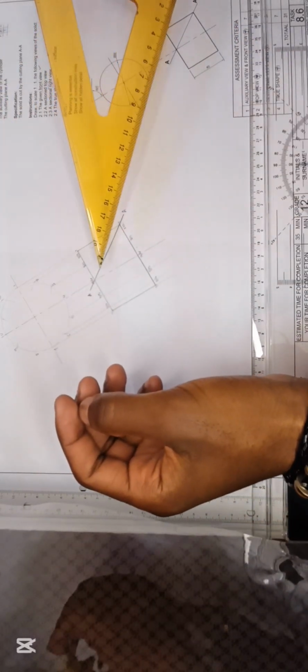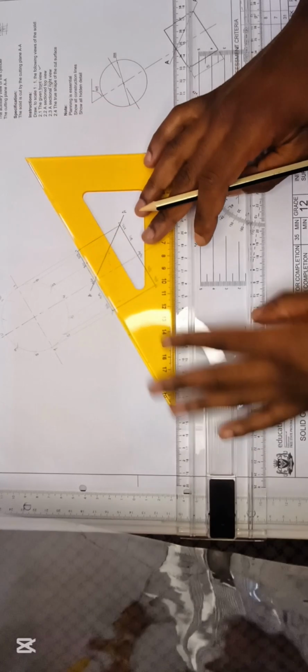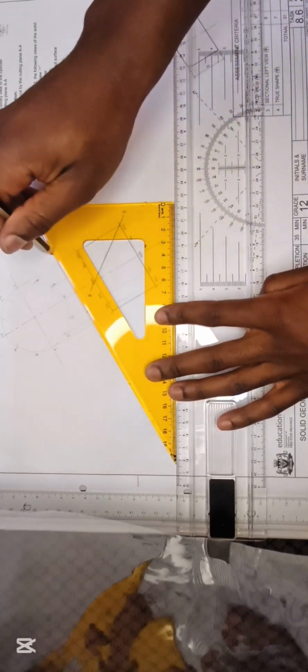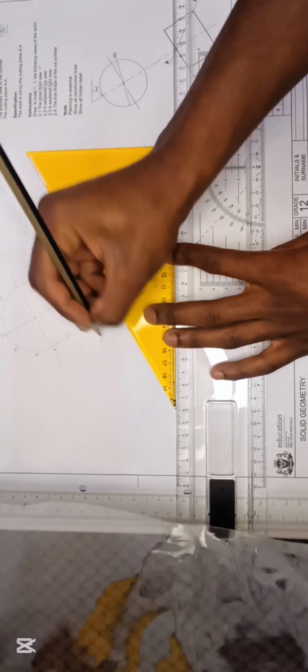What we will need to do now is our top view. We just need to add an XY line between our front view and the top view.